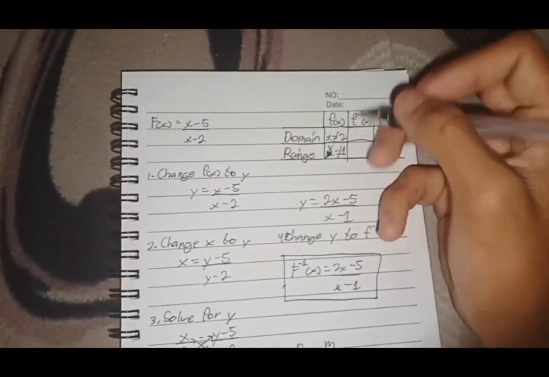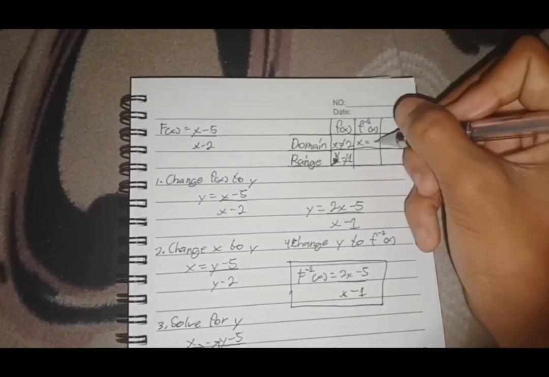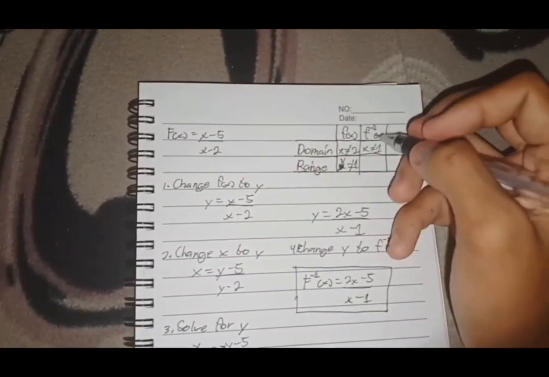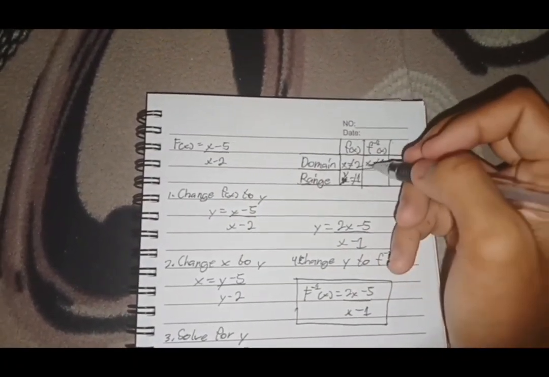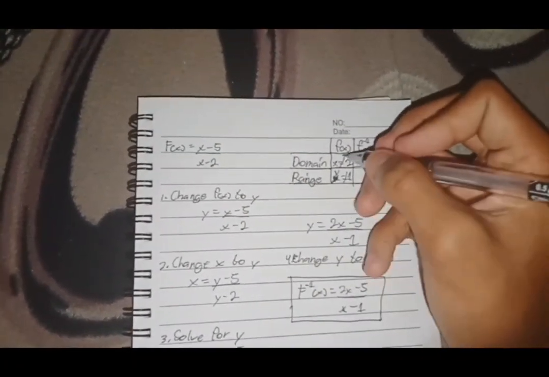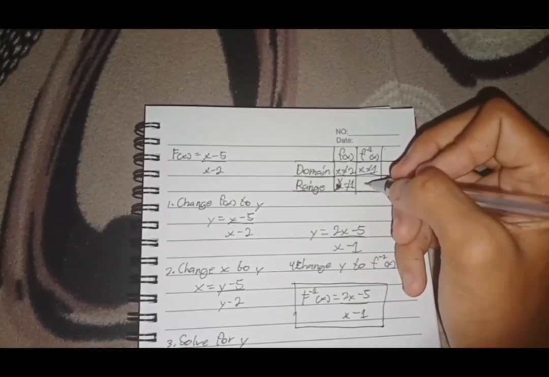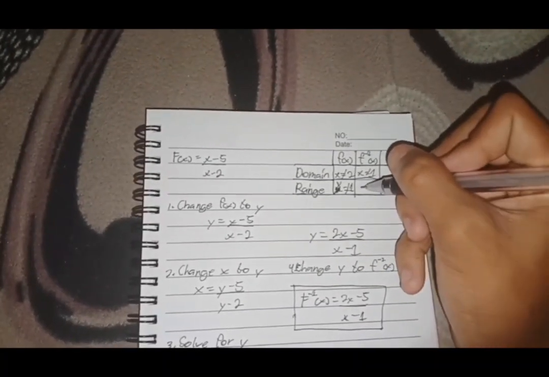So, ang magiging inverse niya is x equals 1. Parang inverse nga. So, dito naman is, kung ano yung domain mo dito is, yun din yung magiging range ng inverse mo.